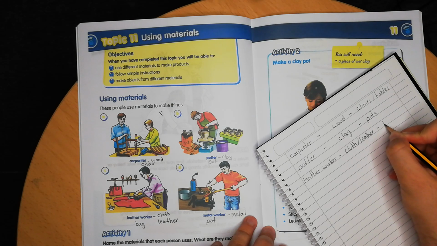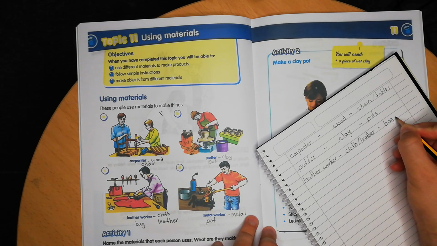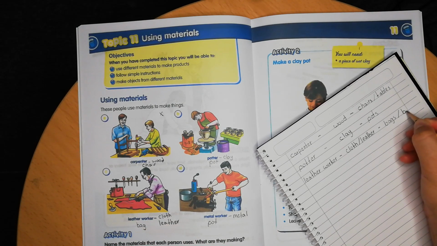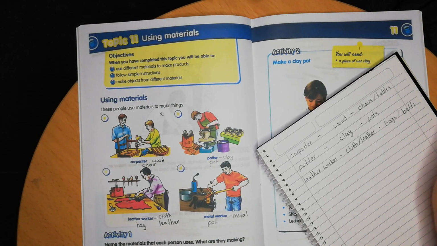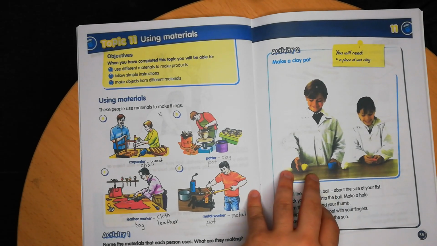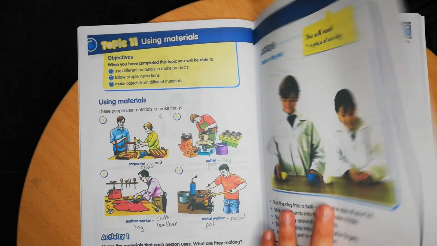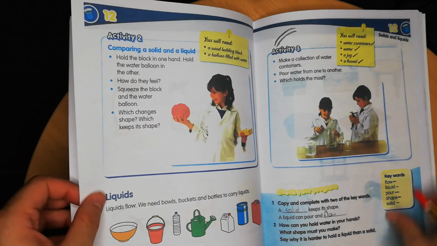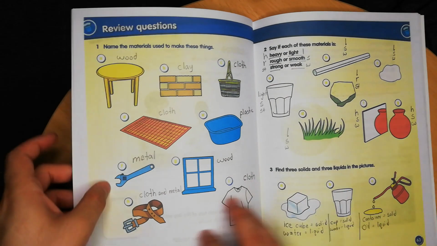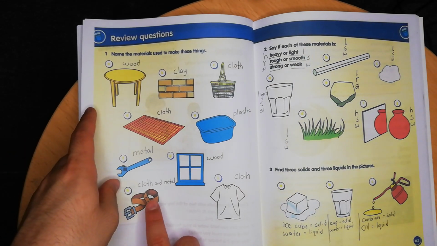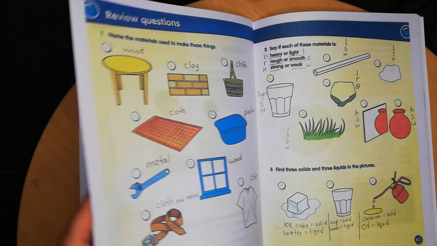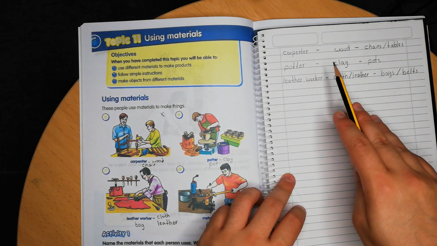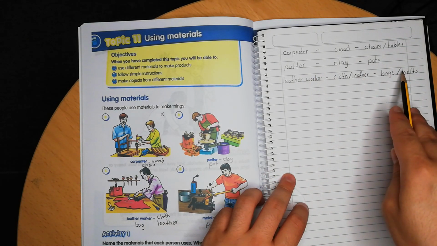He can make bags. Let's see what else. Well, he can make belts as well. Belts, I like this. Let's see if I have a picture in the next few pages. No, we don't. It was actually in the workbook. Oh, here. This is a belt. So a leather worker also makes belts. Okay, so a leather worker uses cloth and leather to make bags and belts.